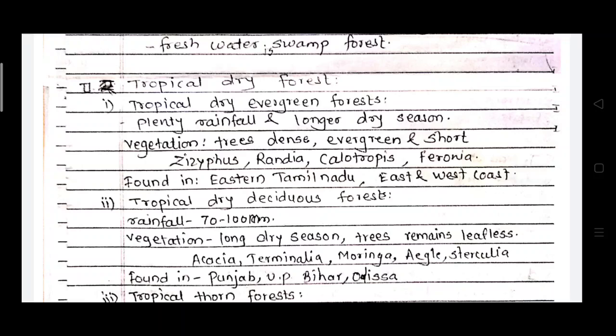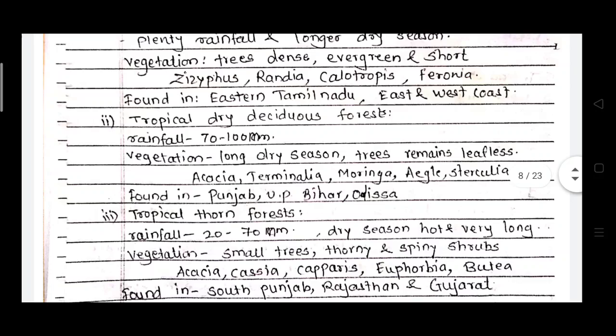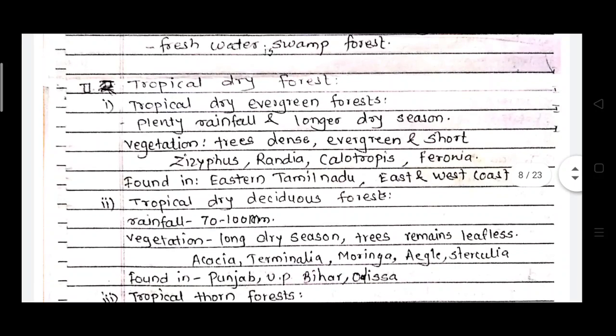Then the second main type of forest present in India is the tropical dry forest. This tropical dry forest is again divided into different subtypes. In that, the first one is the tropical dry evergreen forest.